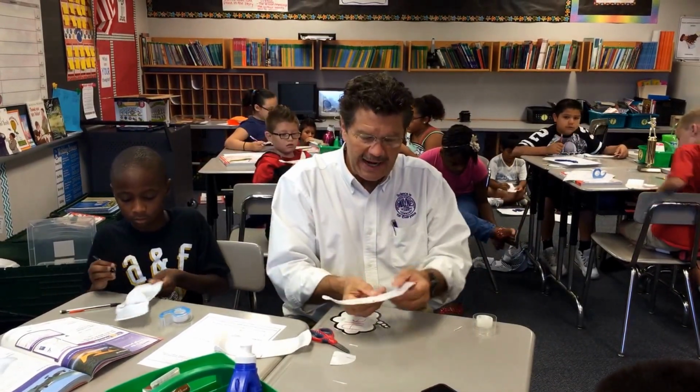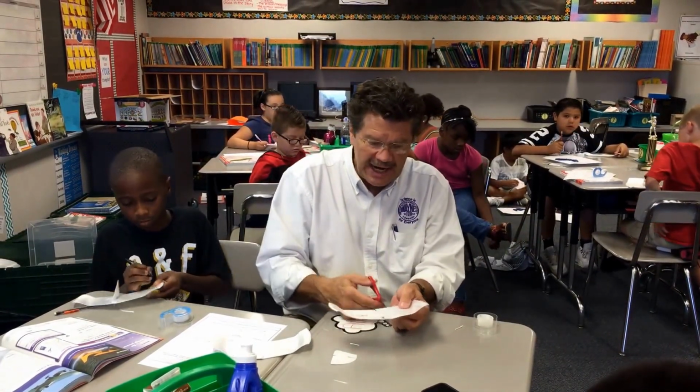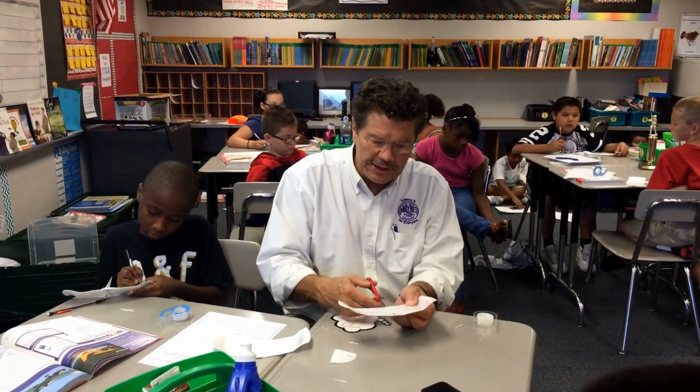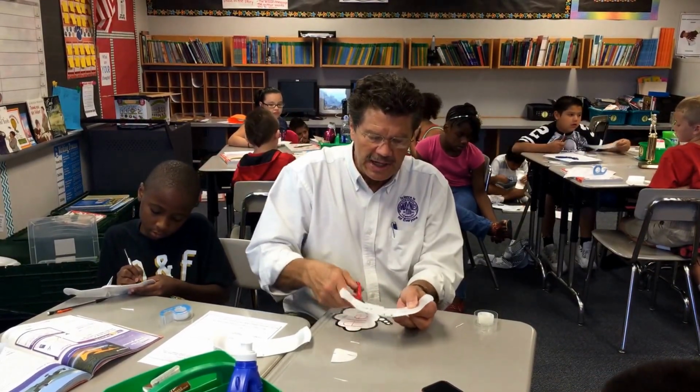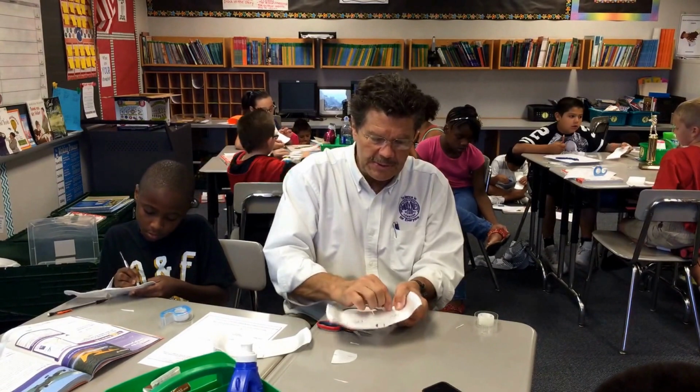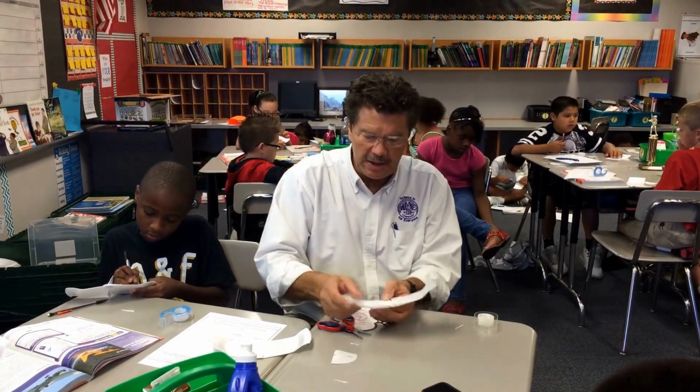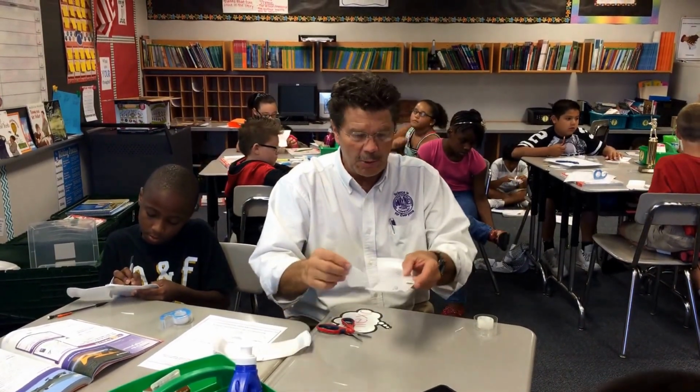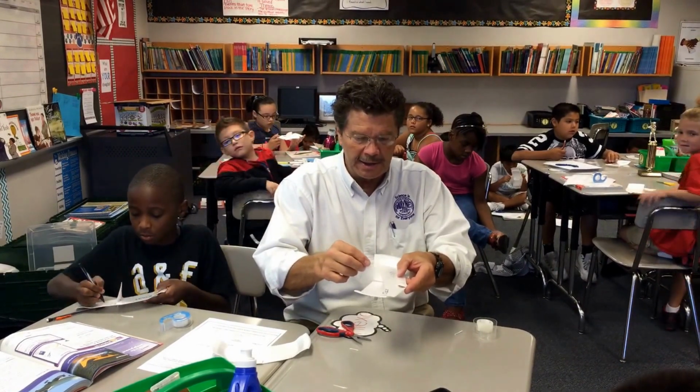So now I have some little slots right here. Just like I had a rudder on my tail, I have these two things called elevons. And they move up and down. So I can move this one up and down, and this one up and down. All I have to do now is put my tail on my wing. Dun, dun, dun, dun, dun, dun, dun.